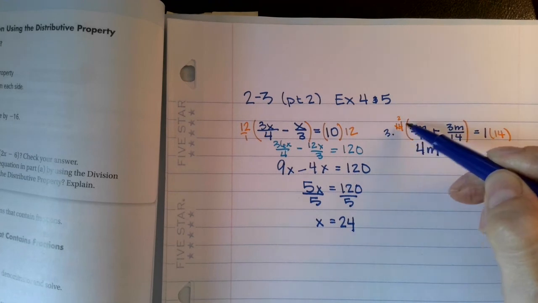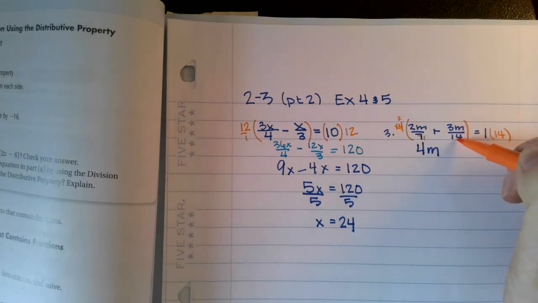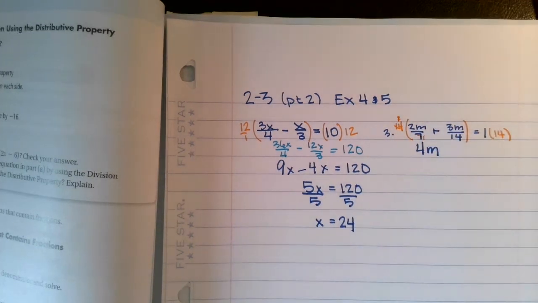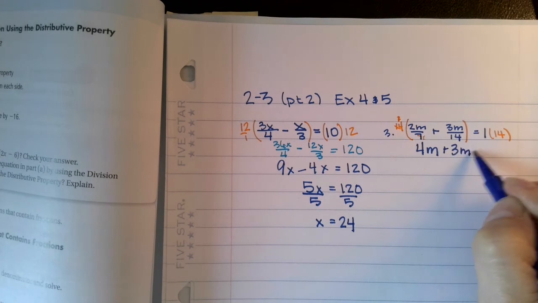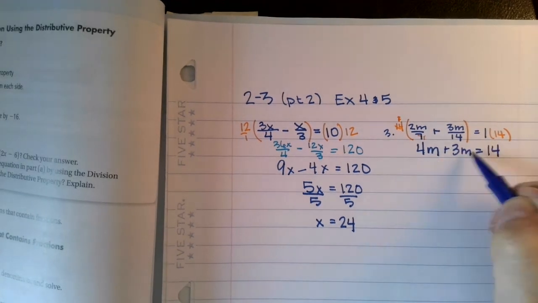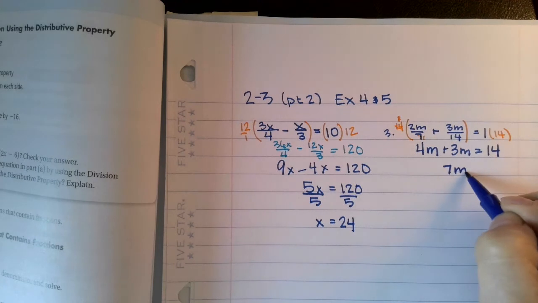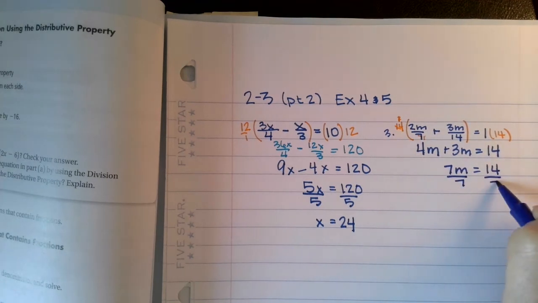When I distribute this 14 over here, it's a new set of cross canceling. 14 goes into 14 one time, and that becomes 3m. And 1 times 14 is 14. 3 and 4 make 7. And you would divide by 7.